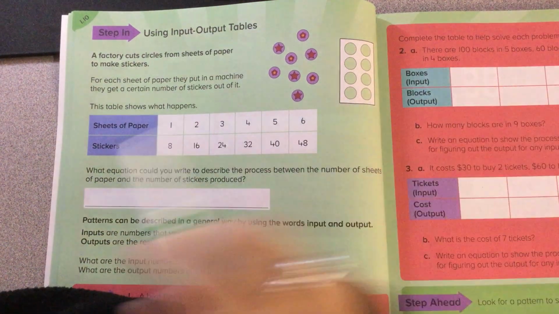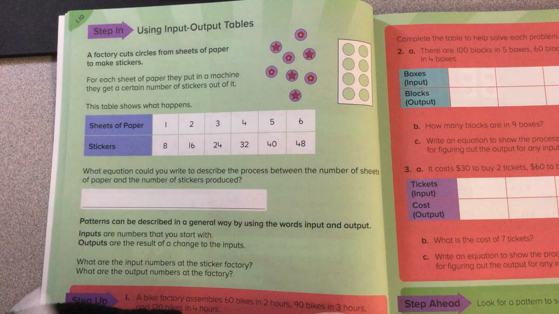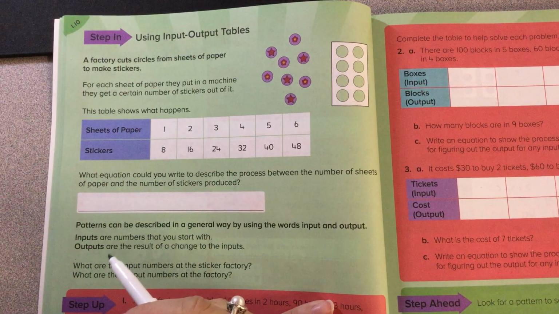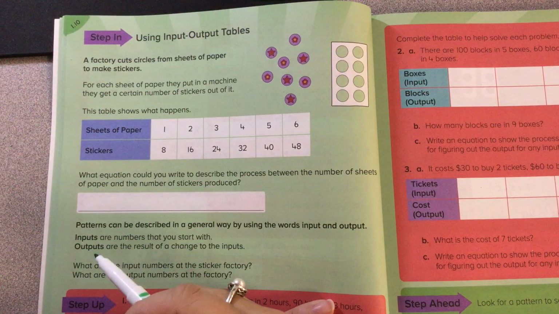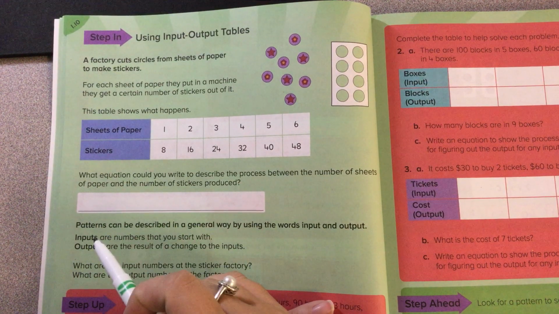Okay, 1.10, Step In, input-output tables. A factory cuts circles from sheets of paper to make stickers. For each sheet of paper they put in a machine, they get a certain number of stickers out of it. This table shows what happens.